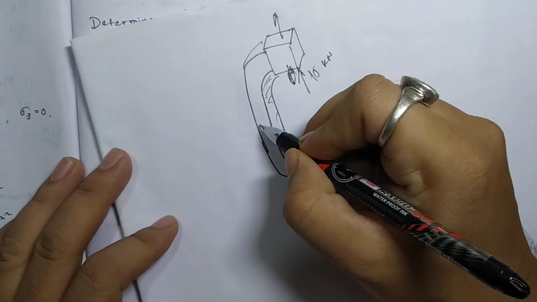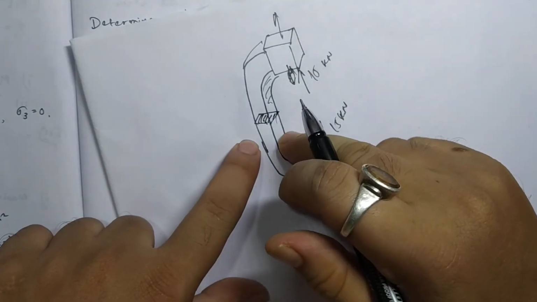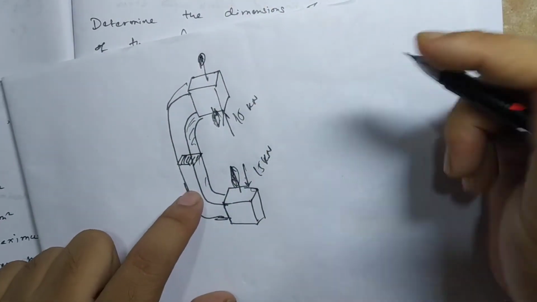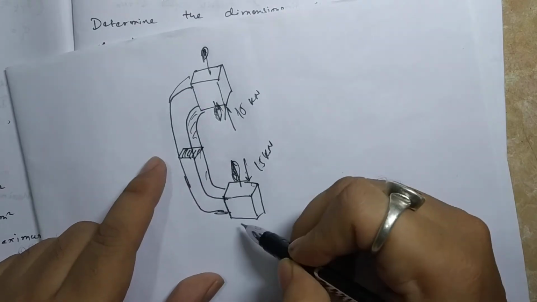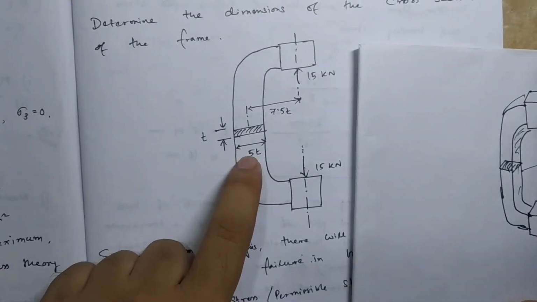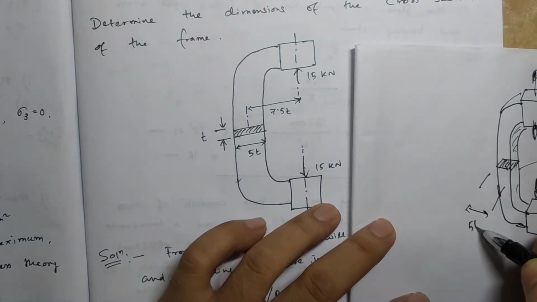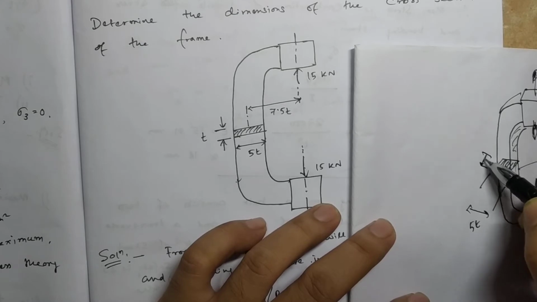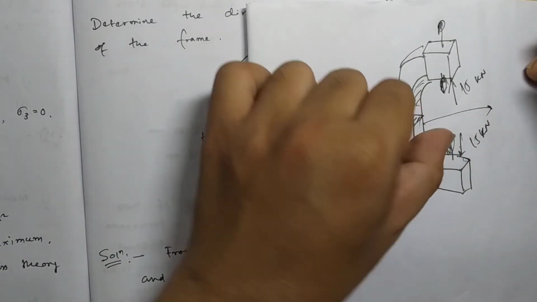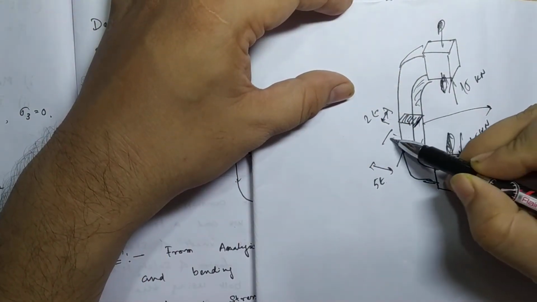So look at this. This area is your failure area here, right? Quickly look at the concept and look at your figure. Again the same thing. This area is given as 5t into t. So this is 5t from here to here, and here it is 2 times t. This small thing is t, and this is 5 times t.